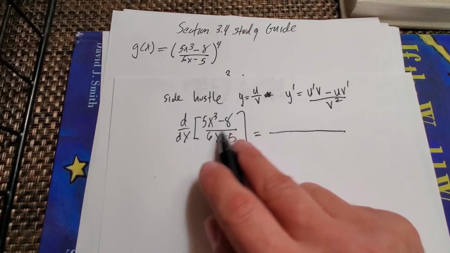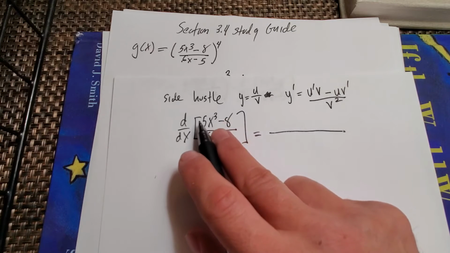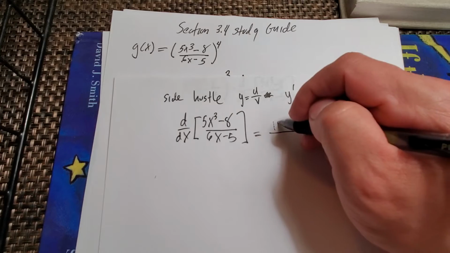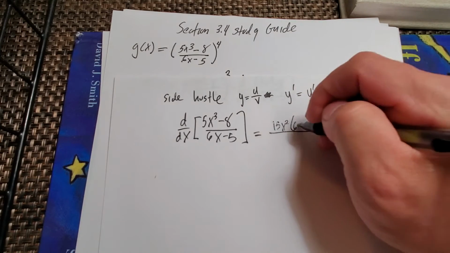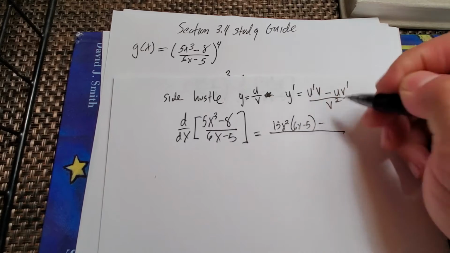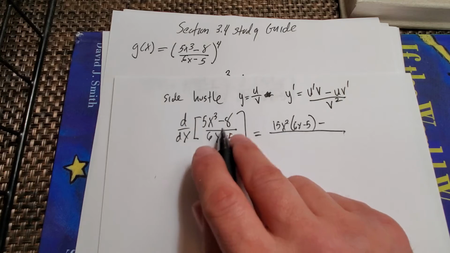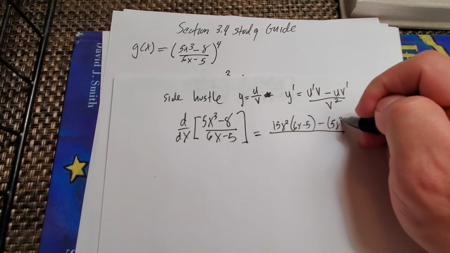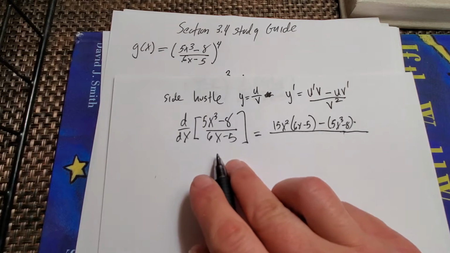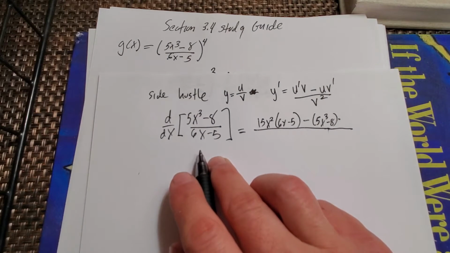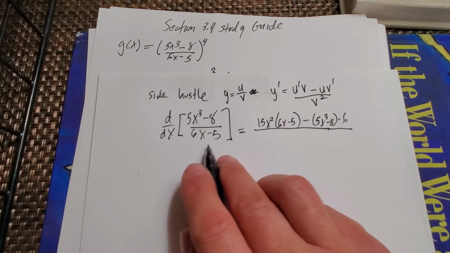So u prime is the numerator, and the derivative of that is just going to be 3 times 5, 15x squared, times v, the denominator, minus, product rule is plus, quotient rule is minus, the numerator, times the derivative of the denominator. The derivative of 6x minus 5 is just 6, all over the denominator squared.